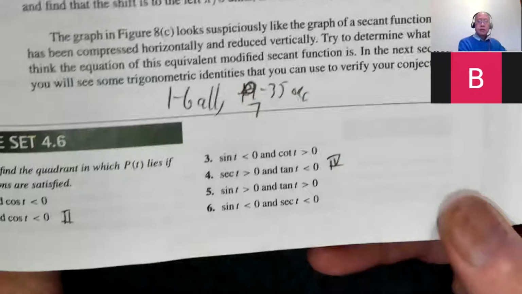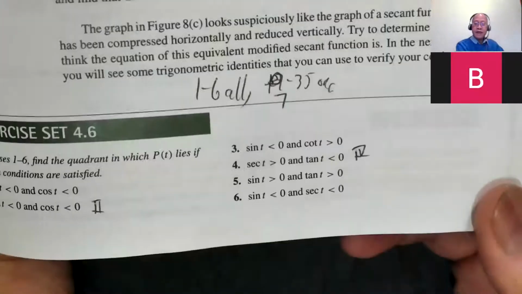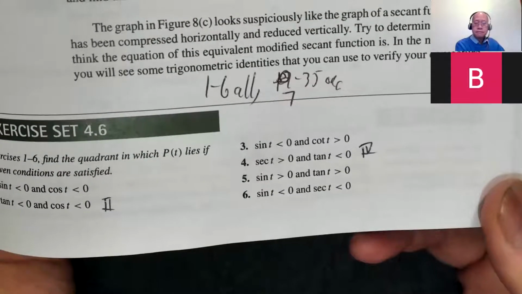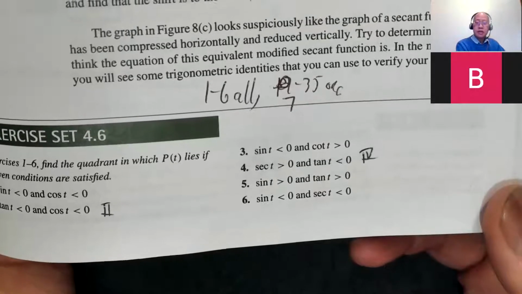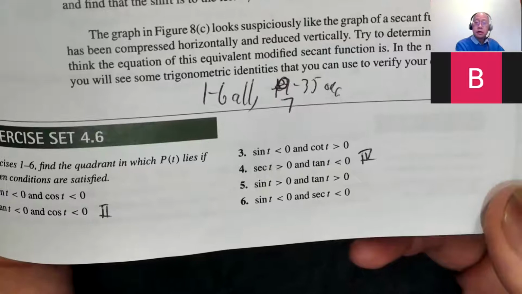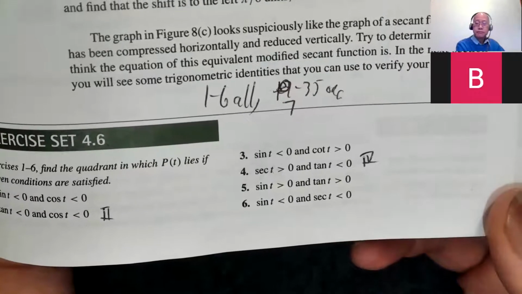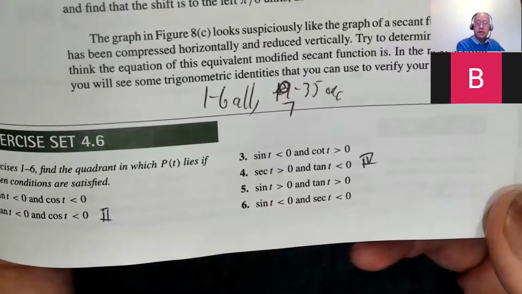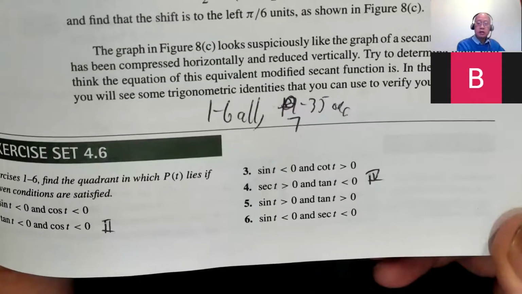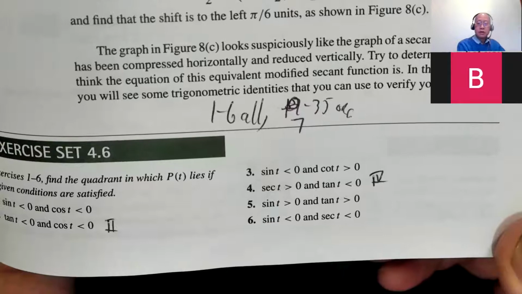All right, number 6, sine negative, secant negative. What's the reciprocal of the secant? Cosine. Remember, if one trig function has a co, the reciprocal does not have a co. So the reciprocal of secant is cosine. Secant negative means cosine is negative.